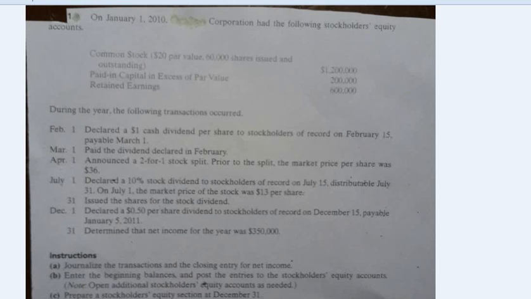Retained earnings debit 156,000, stock dividends credit 156,000, at the end of the year, 31st of December. And the other one: retained earnings 126,000 debit, and the credit will be cash dividends 126,000.